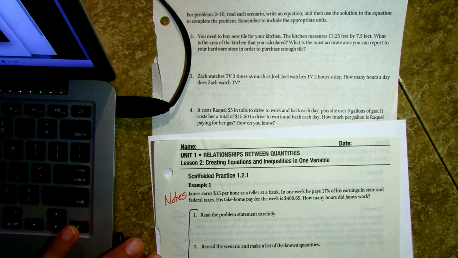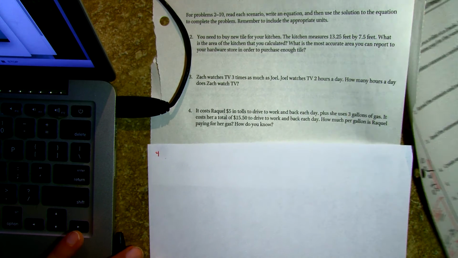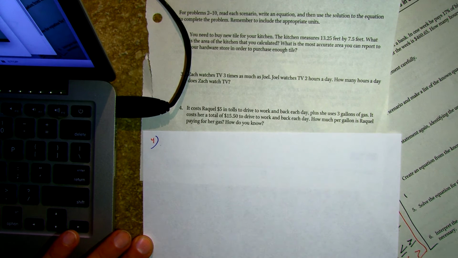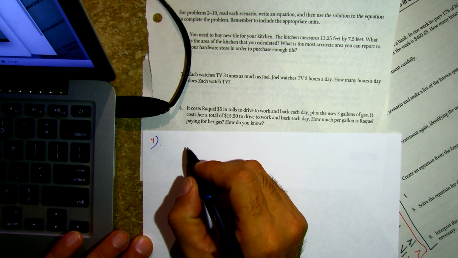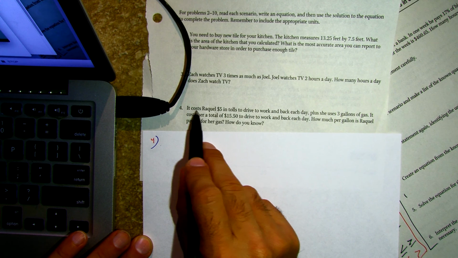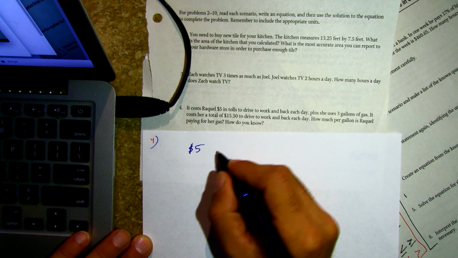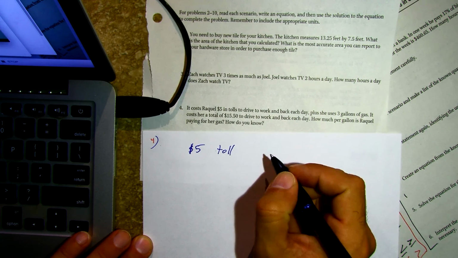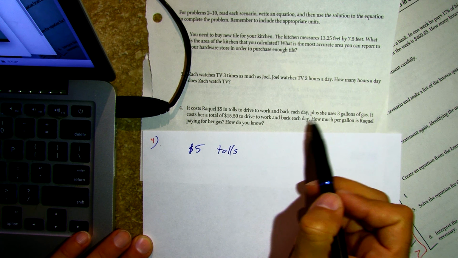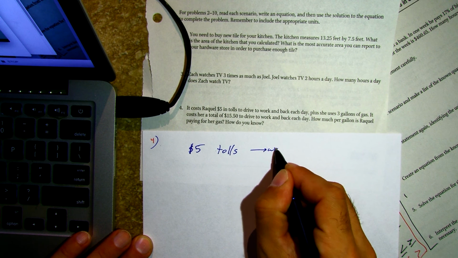Number 2 is read through and go ahead and put a list of all known quantities, and let's just write that out. Remember, this is the part where you don't have to throw it into the expression yet. You can just go in and start taking out some information. Okay, it costs Rachel $5 in tolls. Okay, so a toll road is where you have to pay to use that road. And let's see, to go to work and back. So this is to work and back home.